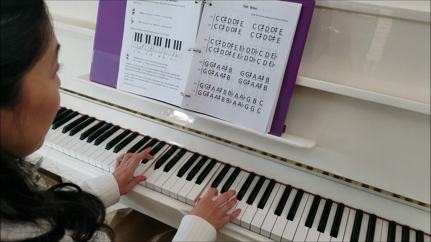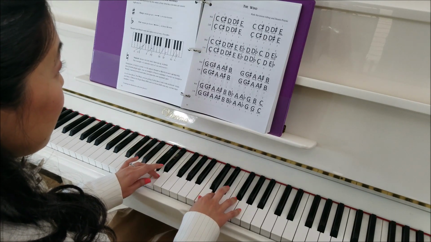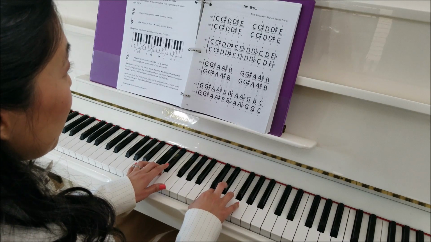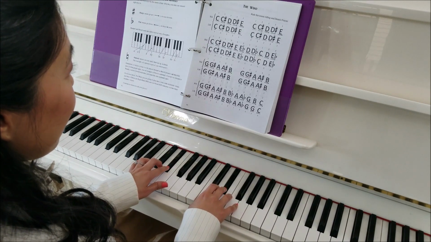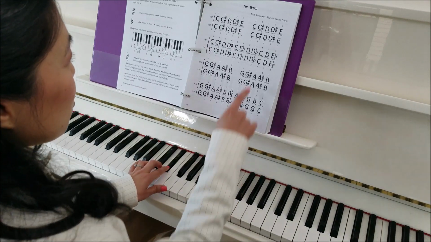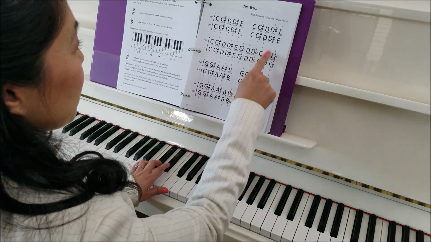left hand, the third finger is going to cross over to D, and then right hand, the third finger on the E flat, left hand, second finger on the E flat. Okay, and that's the trickiest part. Let's just do this section again, these three notes.